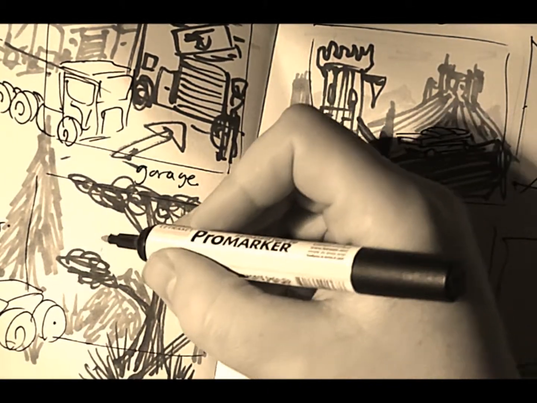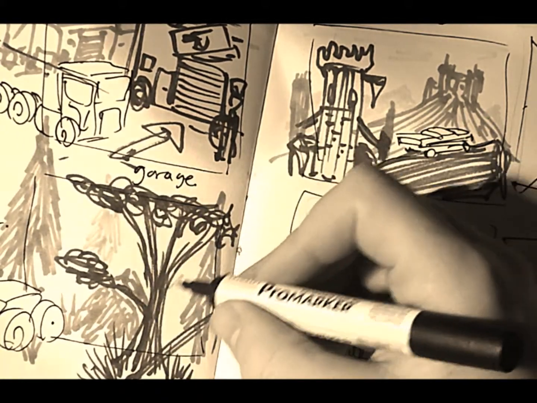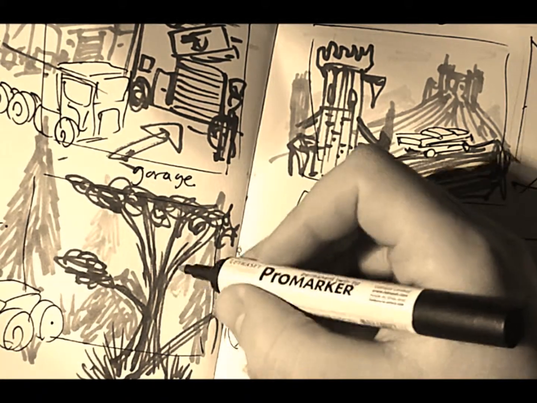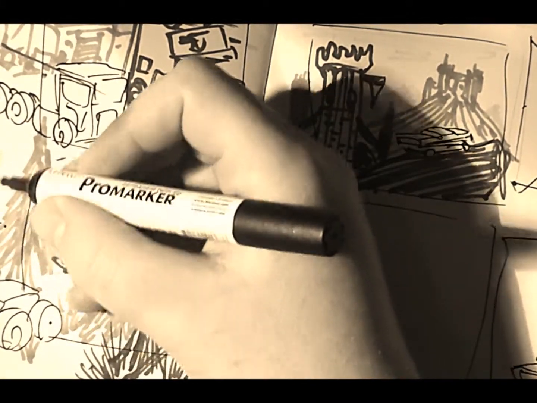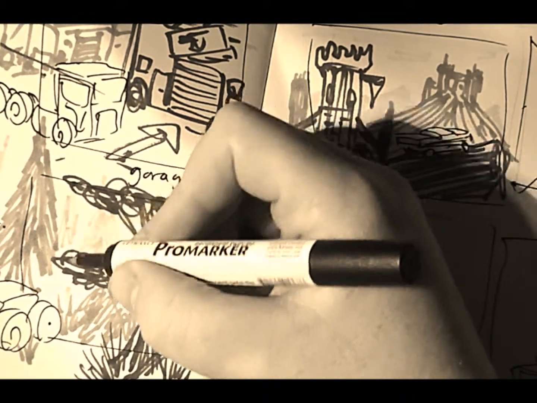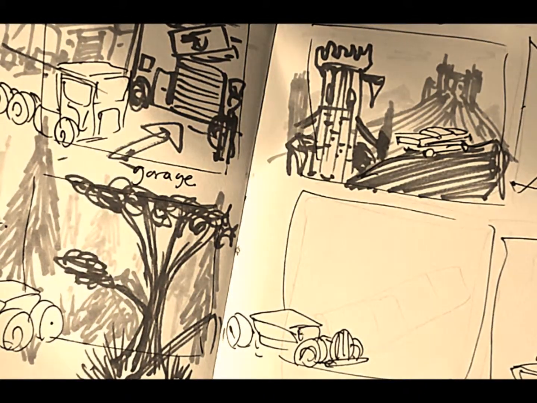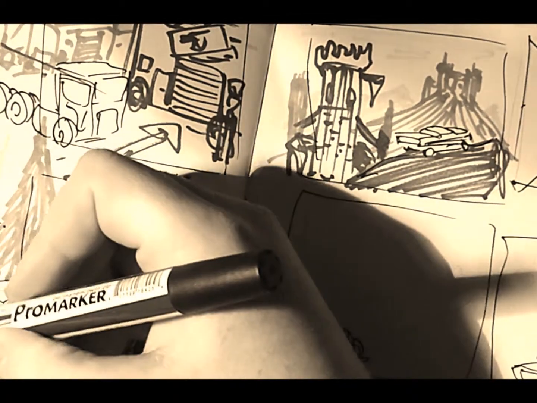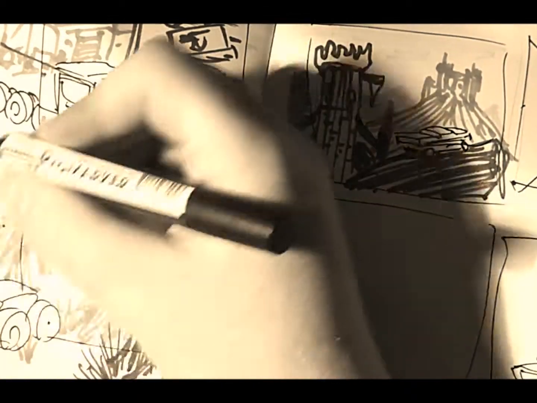Okay, then with the lightest shade, add some more trees here. So we've got all the different types of trees, very, very dense. Do another one here.